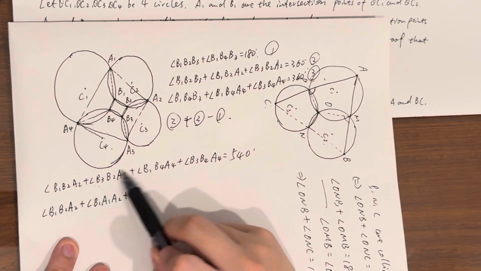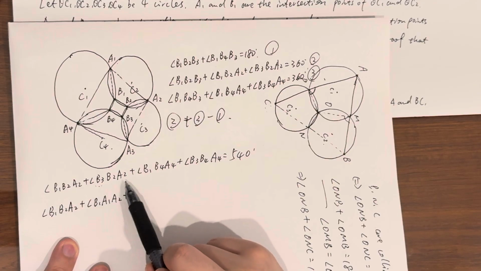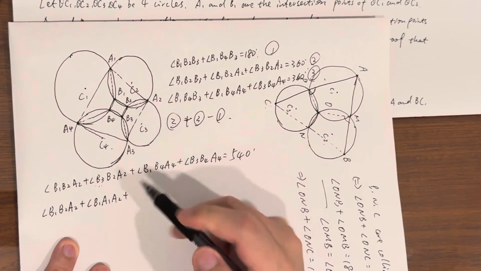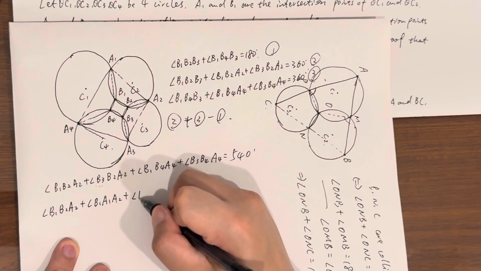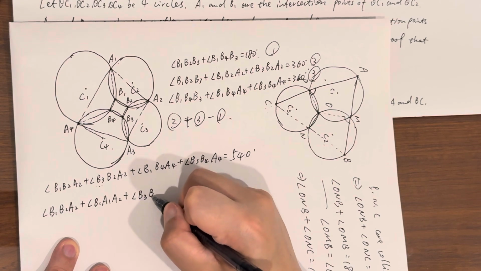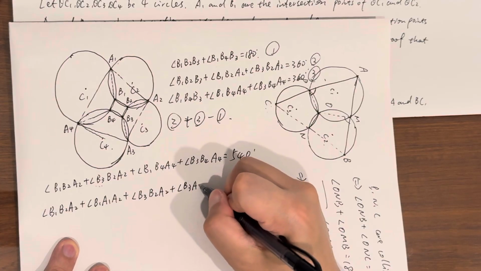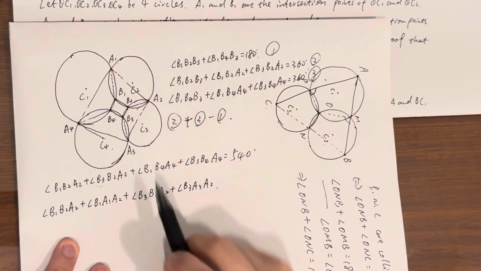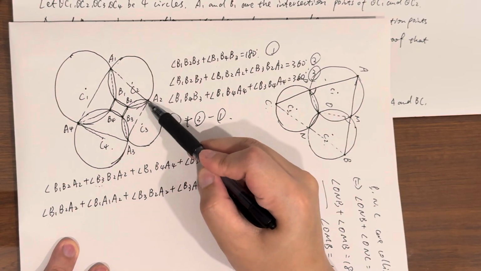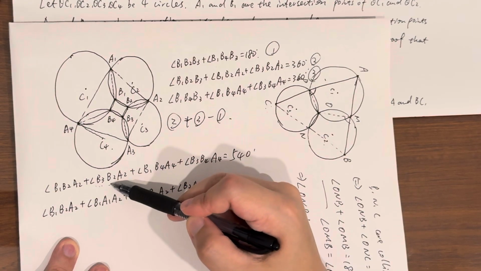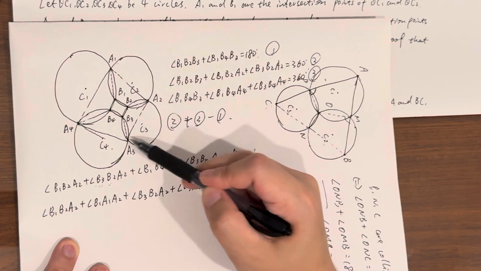Plus B3, B2, A2 plus angle B3, A3, A2, right?